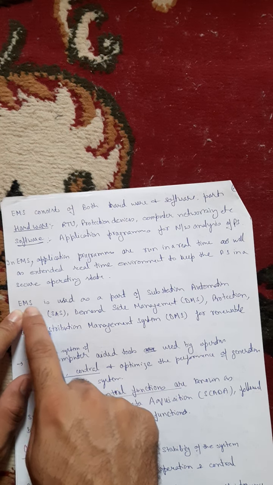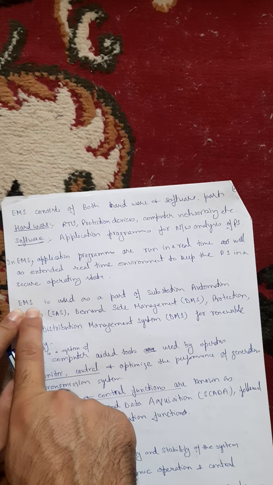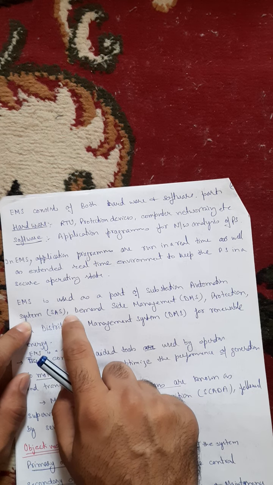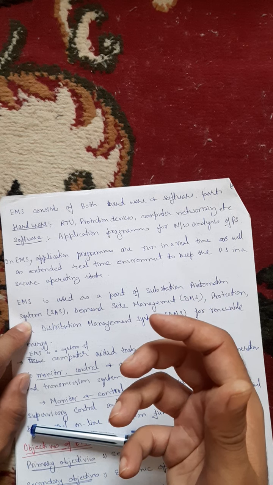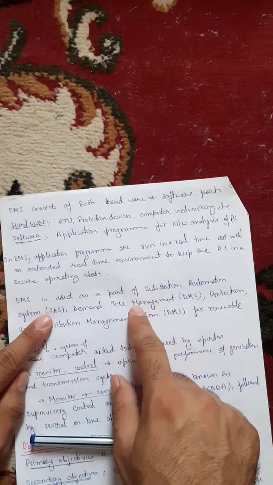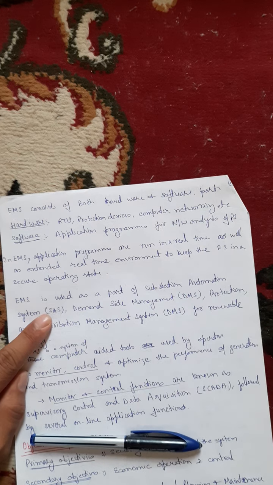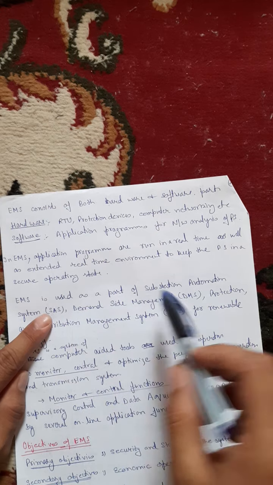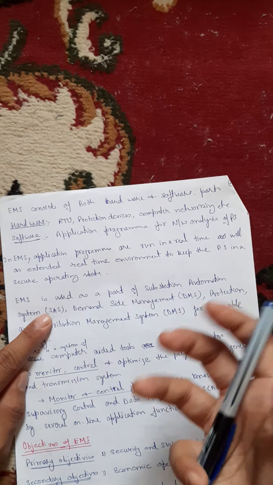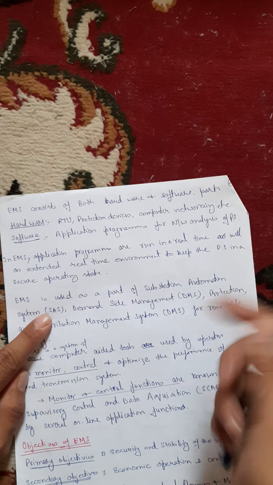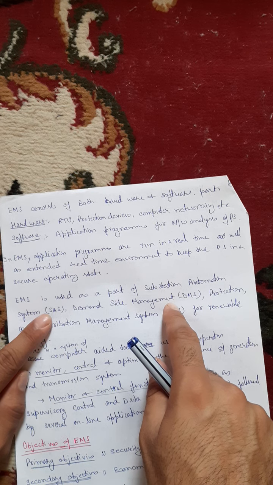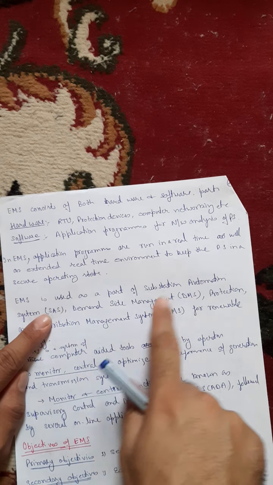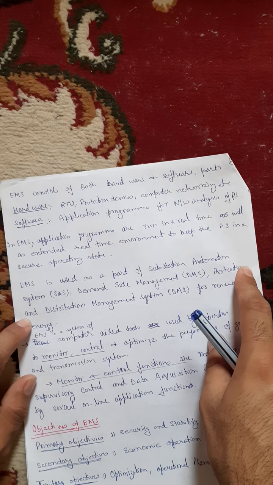So this energy management system can be used as a part of a substation automation system. Substation automation means you have a substation and you want to make that substation automatic. Then demand side management, which means you have to control the demand. Though demand side management is never in the hands of the company supplying power, it is always in the hands of the consumer. That is a separate topic, so I will not go into depth on demand side management. Then comes the protection system.